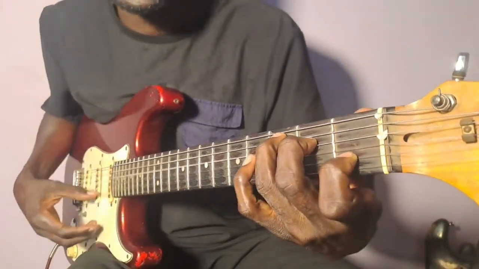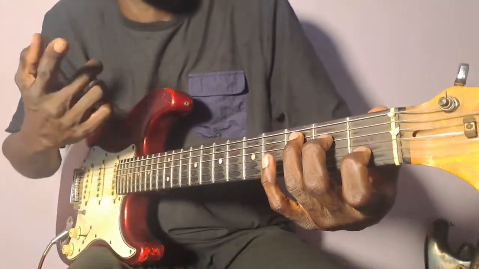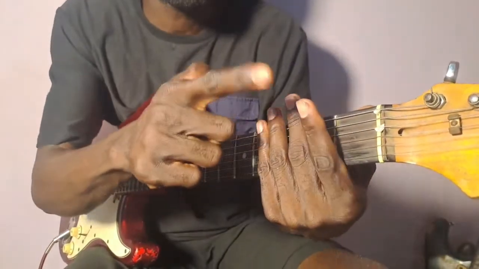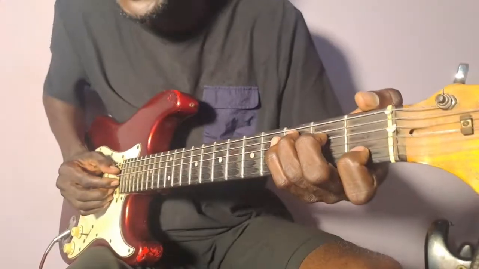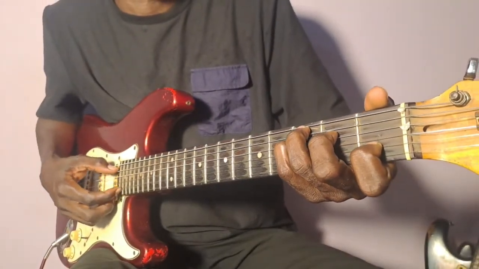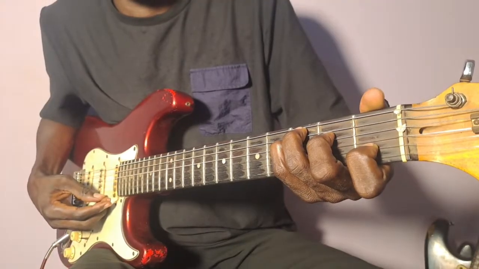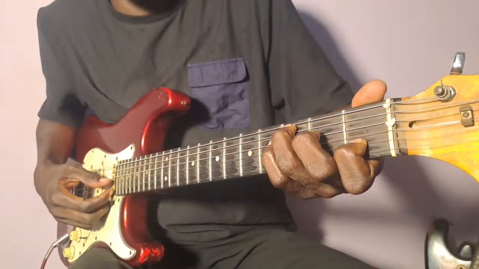So C, what is the fourth? Do, re, mi, fa, or 1, 2, 3, 4. That's the fourth note, fa. So here, C, we add the fa to it. It has become C suspended fourth. So this is C suspended fourth. C, do, and so, and mi.